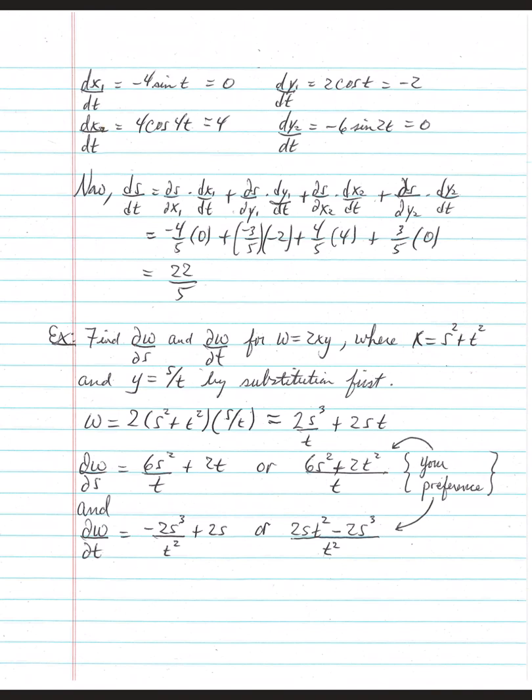The derivative of the x2 parameter with respect to t, we get 4 cosine 4t. Don't forget to use chain rule. Subbing in pi, 4. And then finally, the derivative of the y2 parameter, negative 6 sine 2t. Sub in pi, sine of 2 pi is 0, 0 overall.